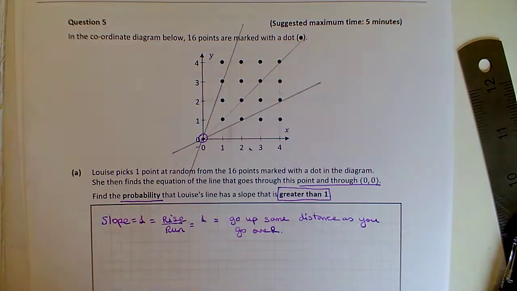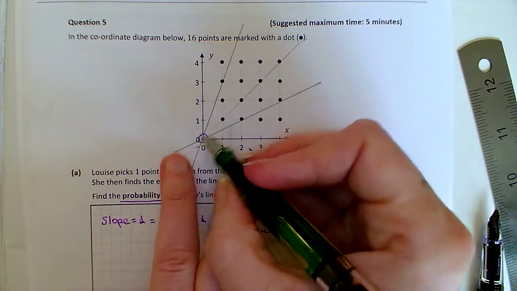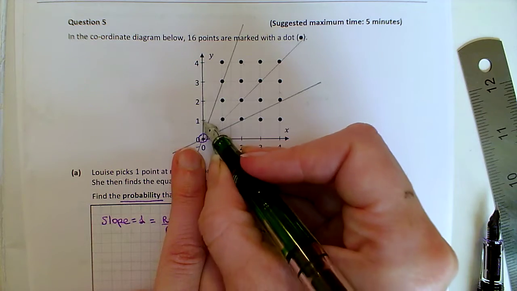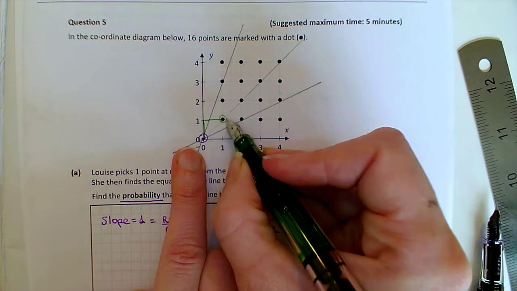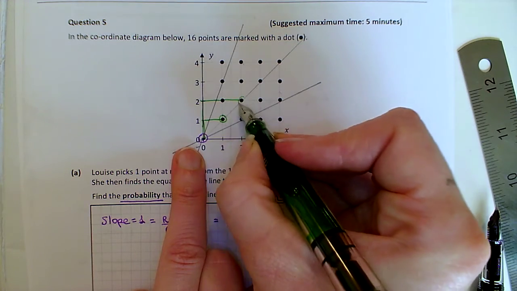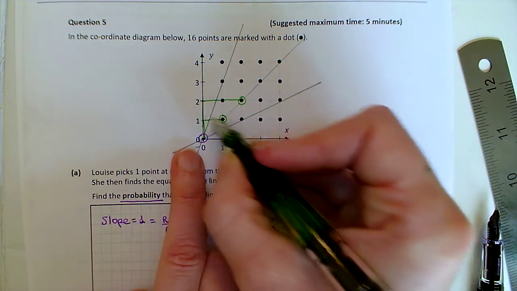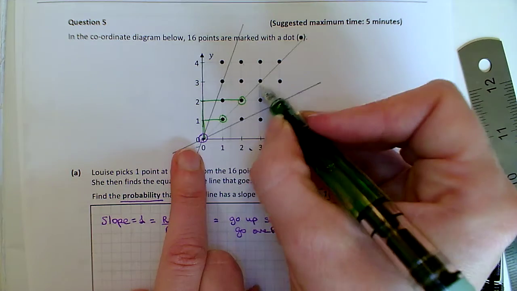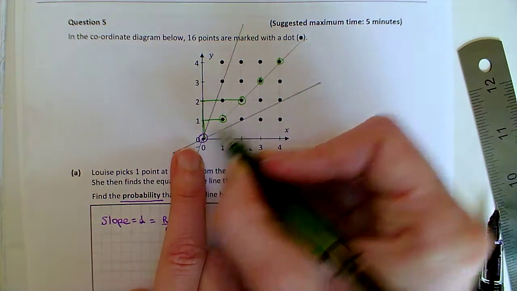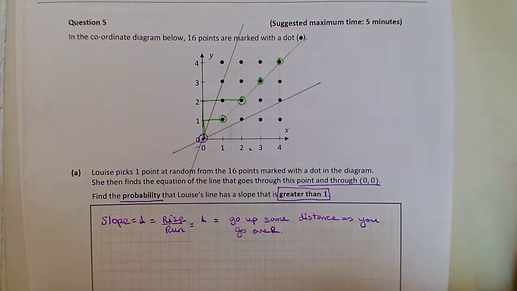So we haven't talked in detail about what exactly a slope of 1 looks like, but for example, if I'm starting at 0, 0, if I go up 1 space, I must go over 1 space. If I go up 2 spaces, I must go over 2 spaces, and so on. So rise over run equal to each other would be all the points along this line here.